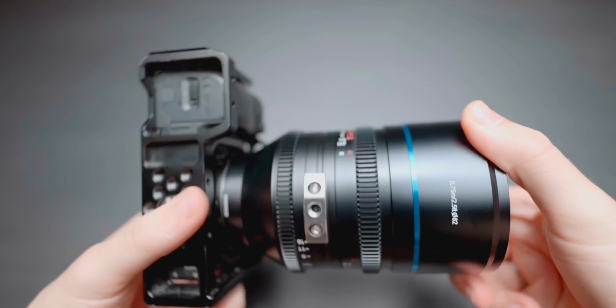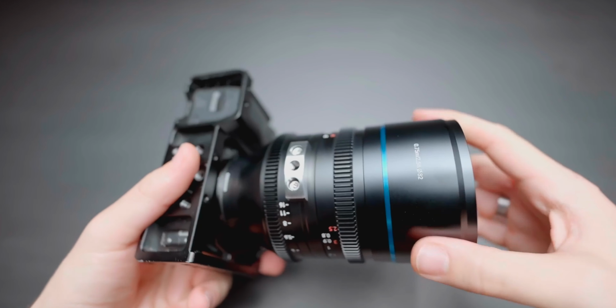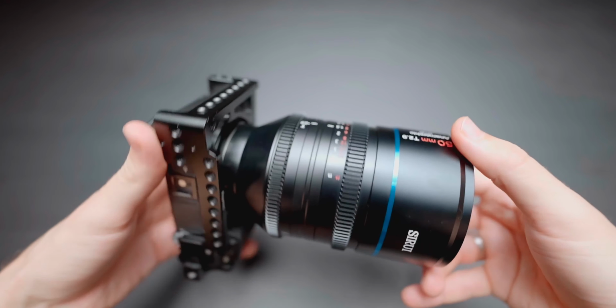A T-stop, or a transmission stop, is a more accurate measurement. It tells you the actual amount of light hitting your camera sensor. It factors in light loss inside the lens. So if a lens says it's f2.8, but only lets in the amount of light you'd expect from, let's say, f3.2, its T-stop might be 3.2.